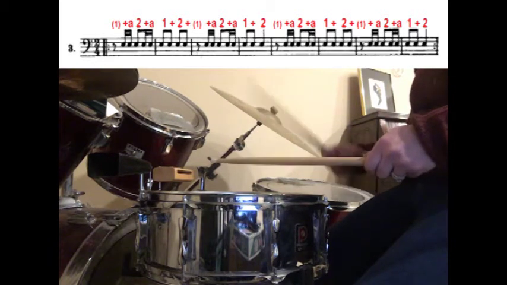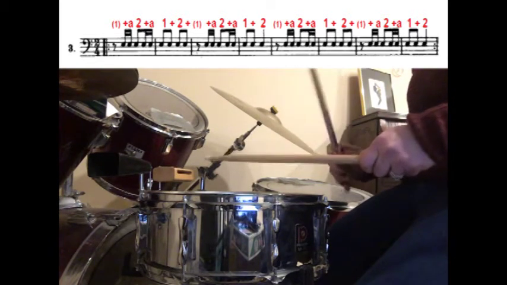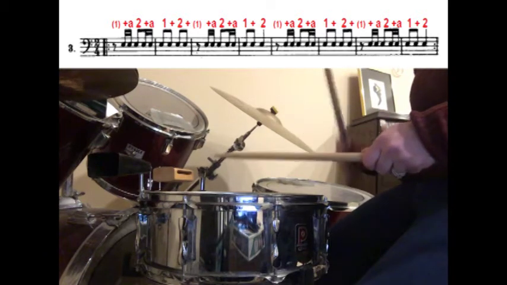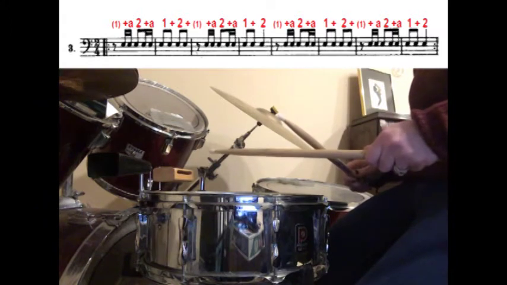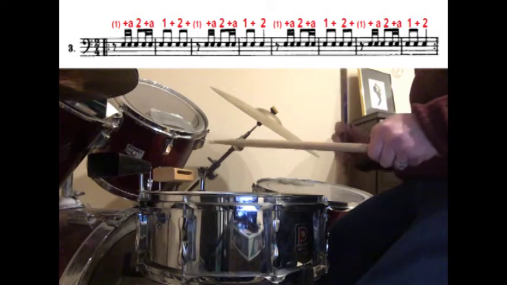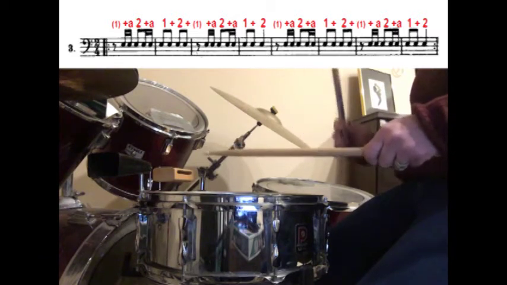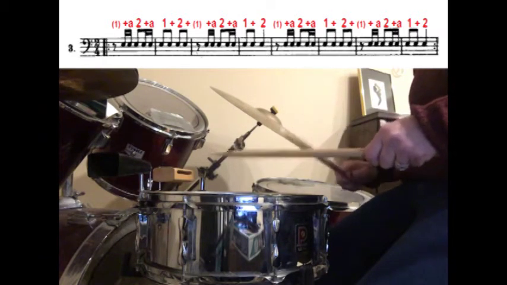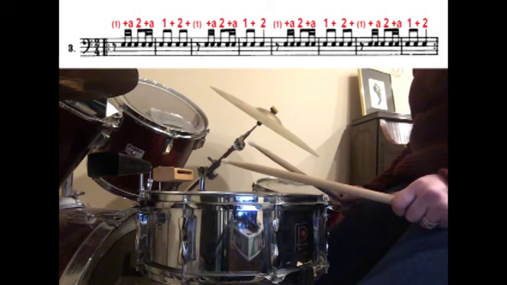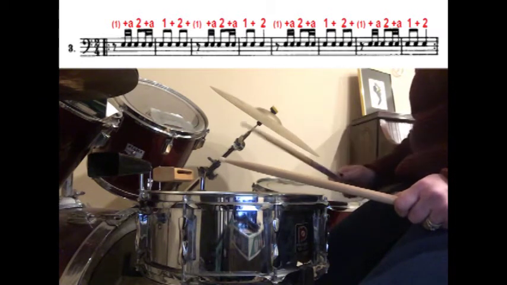So it'll be rest and a 2 and a 1 and 2 and rest and a 2 and a 1 and 2. So it's the same exact exercise we just played in exercise number 2, but we're saying rest on the 1 instead of playing on 1.